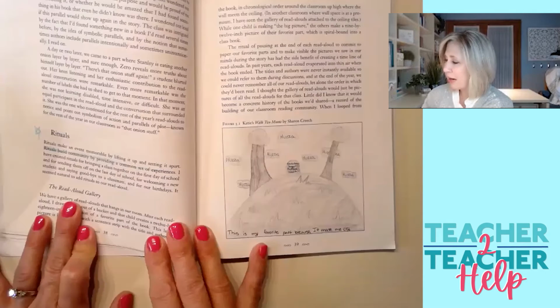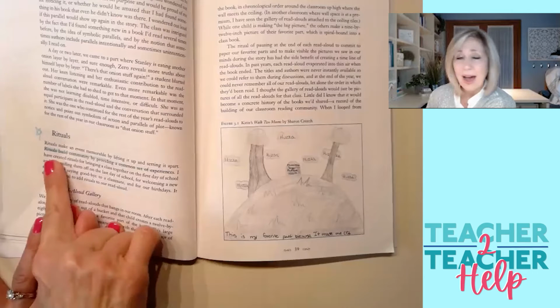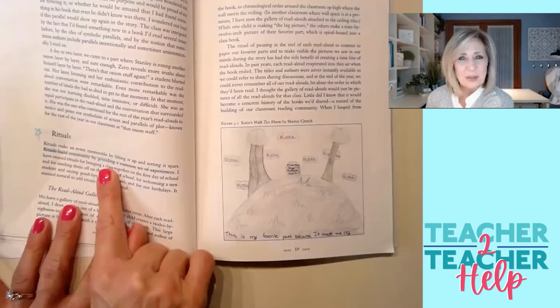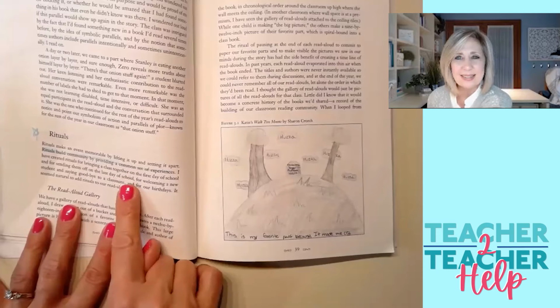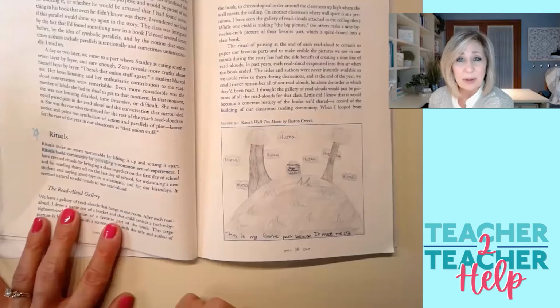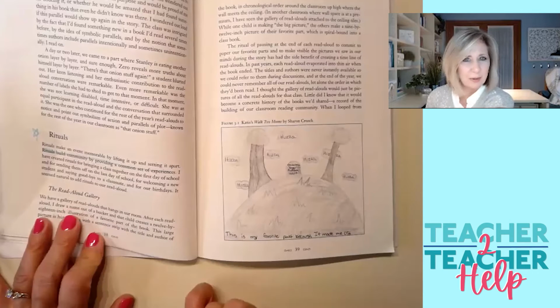And you'll see here, I highlighted this: rituals build community by providing a common set of experiences. So that's what we're doing. We're bringing our class together to have this common experience. And really what we're doing when we build community is getting kids engaged in the reading process and excited about reading. So here's how the Read Aloud Gallery works.